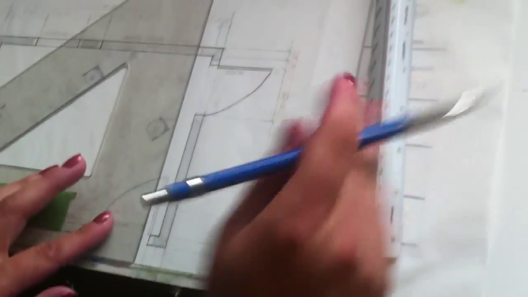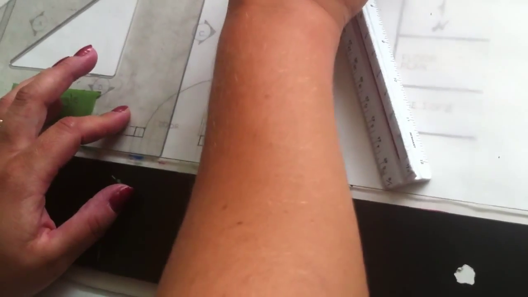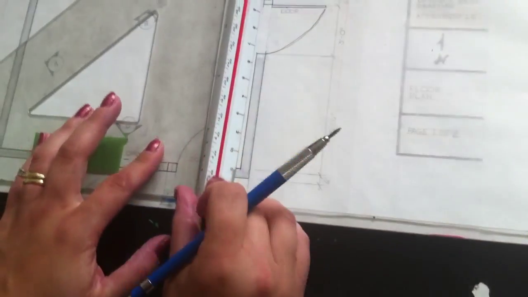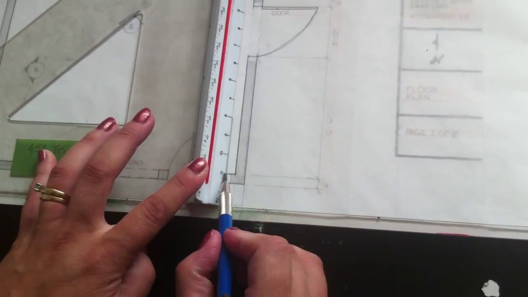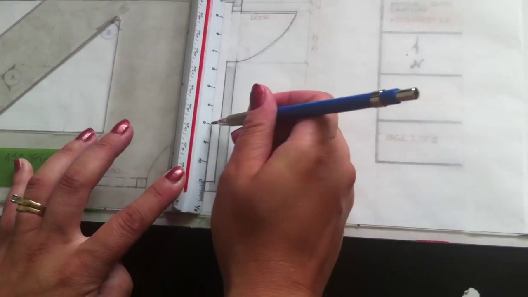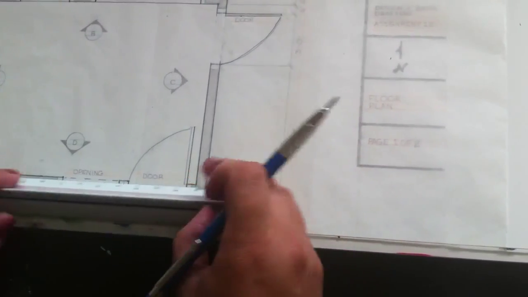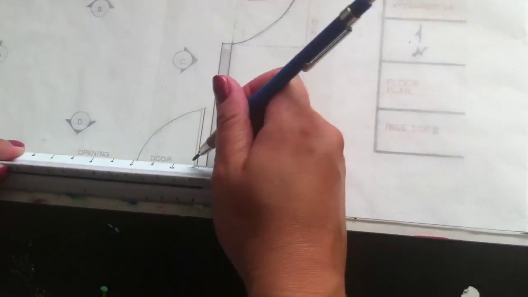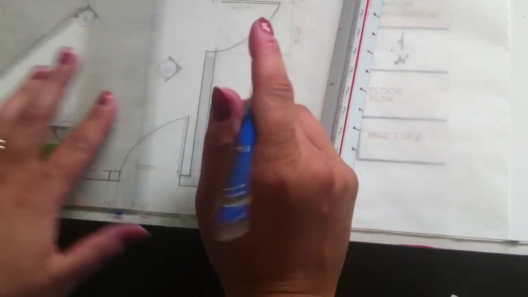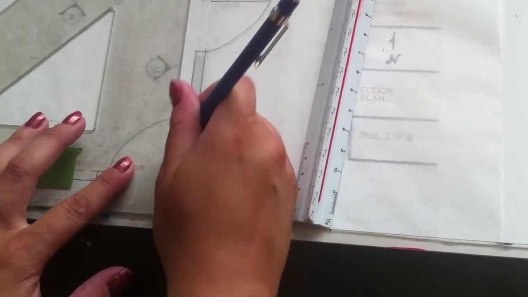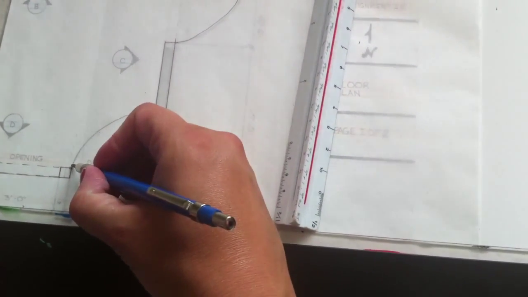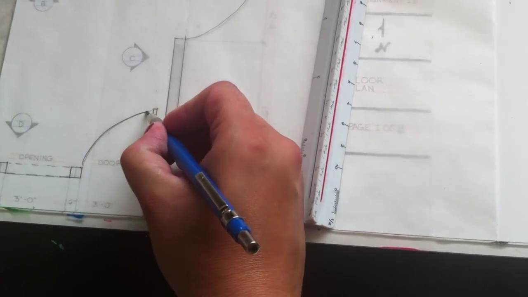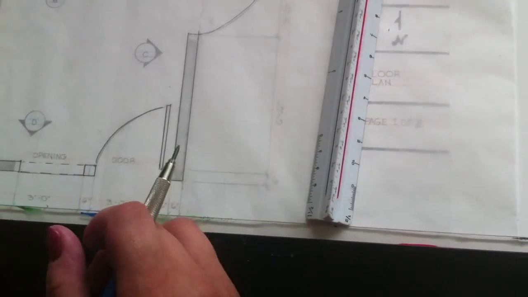Again, we'll do the same thing here. This would be another 3-foot opening. Sometimes you have to switch your scale around because it gets flipped the wrong way from time to time. So 3 feet, just put a little tick there. It is about a 1 inch thick door. Again, I'll match that up. Again, you'll see the curve. Please use your templates to get that curve clean.